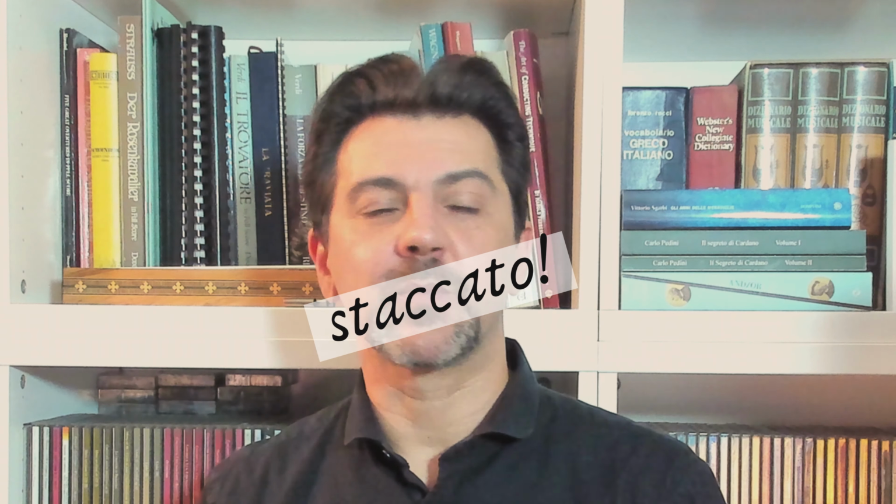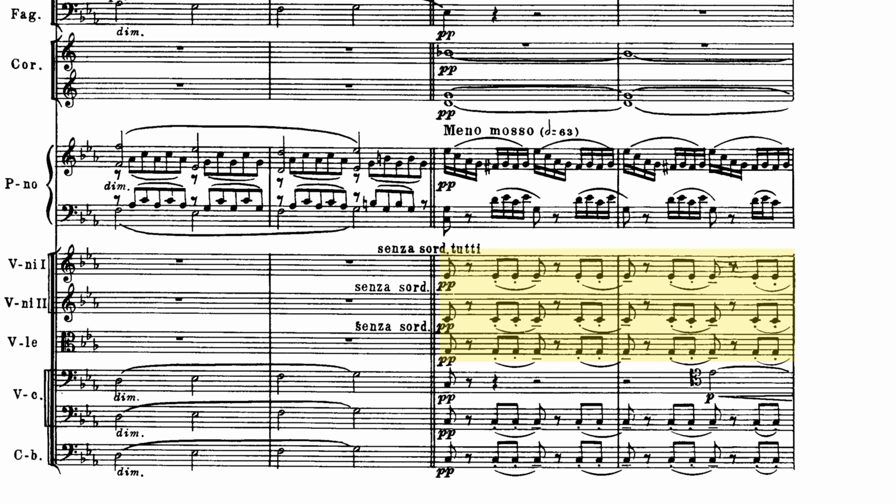Like in the exposition, the phrase structure is irregular here as well. The progression at the meno mosso marks the beginning of the coda. The first part of the coda sees the piano flurrying over dotted rhythms of the orchestra. And the second part begins at the poco a poco accelerando on bar 361, taking the movement to a quick conclusion.